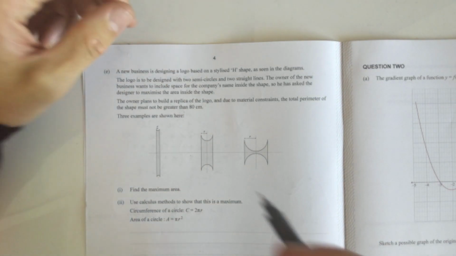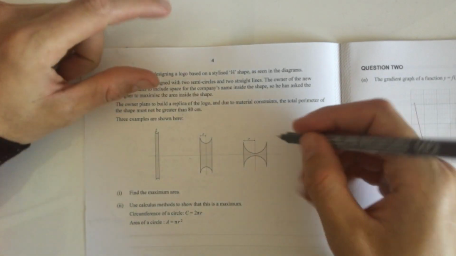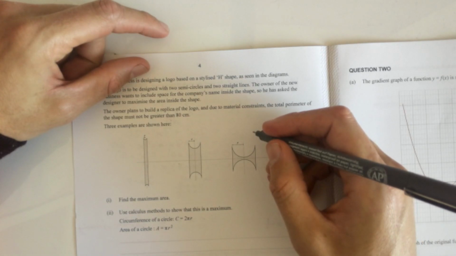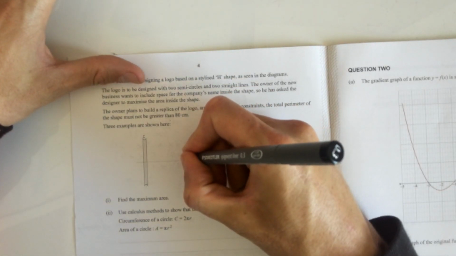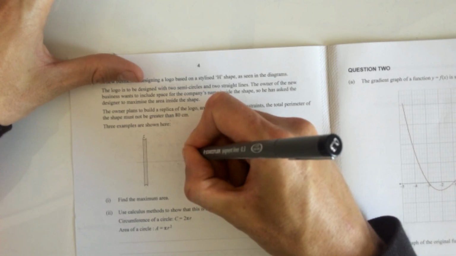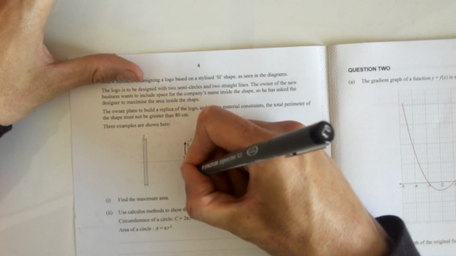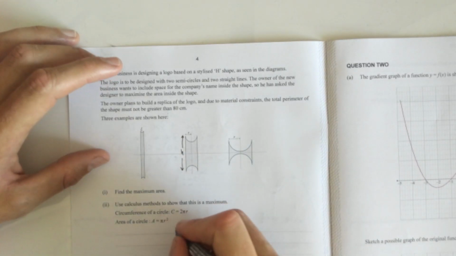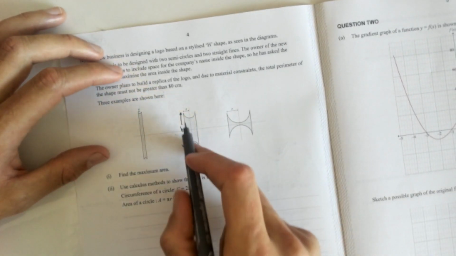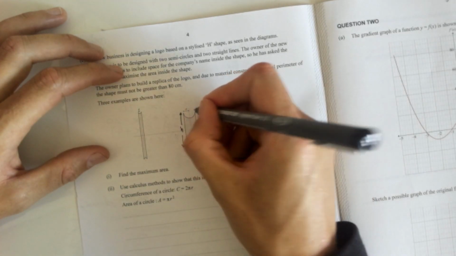Nice. I like it. So really, I think we need to add in a lowercase h, because that's quite important. Let's set up the perimeter one first.